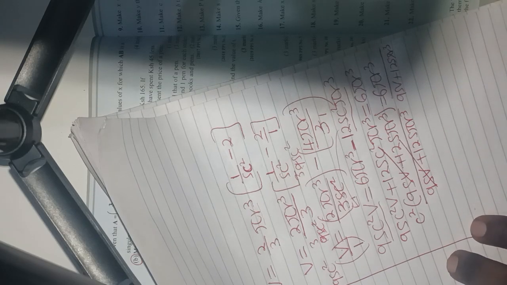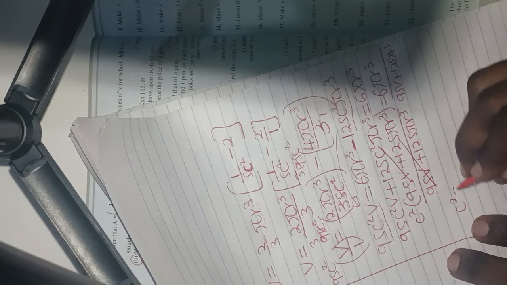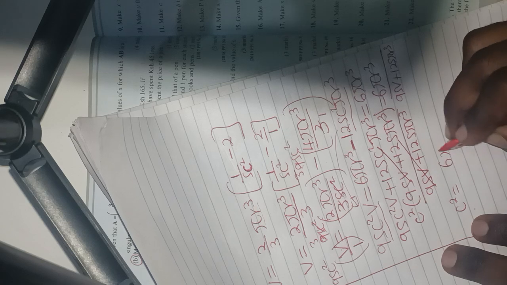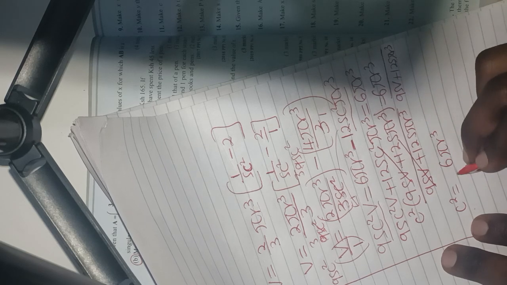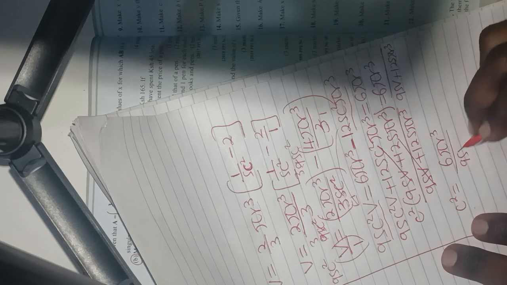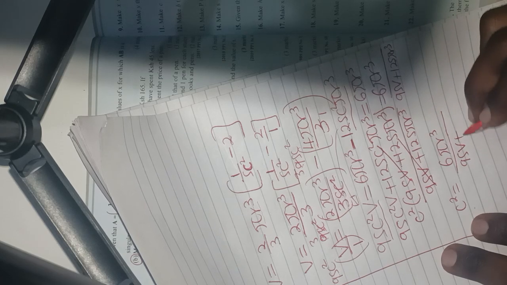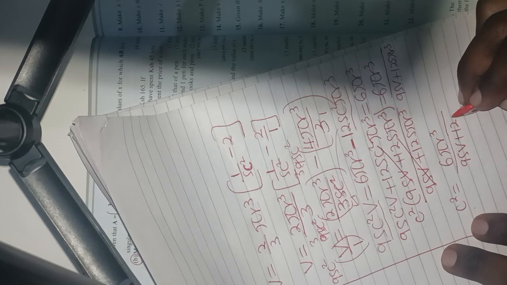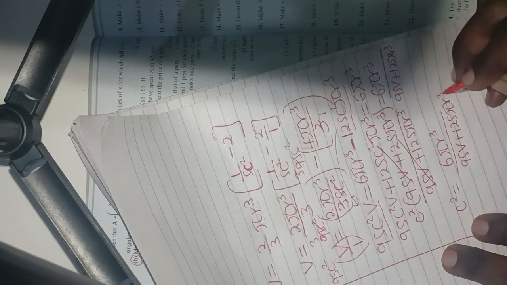So at the end of the day, I'm going to have c² equal to 6π r³ over 9sV + 12sπ r³.